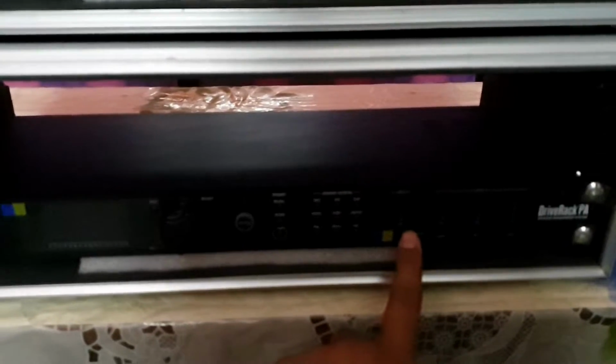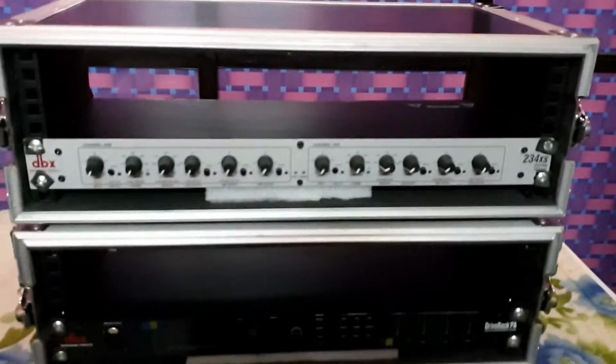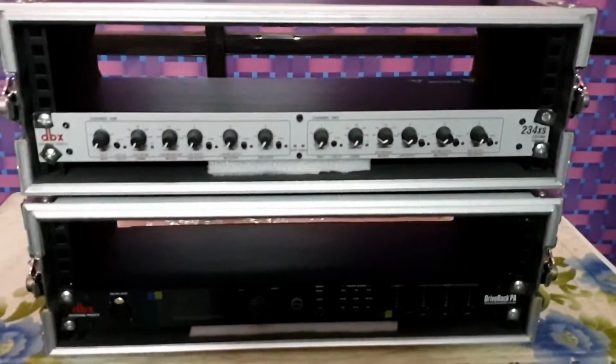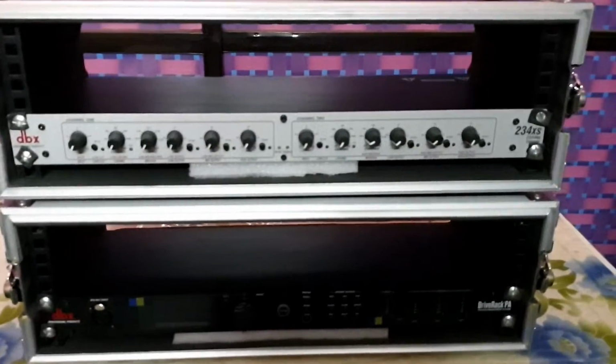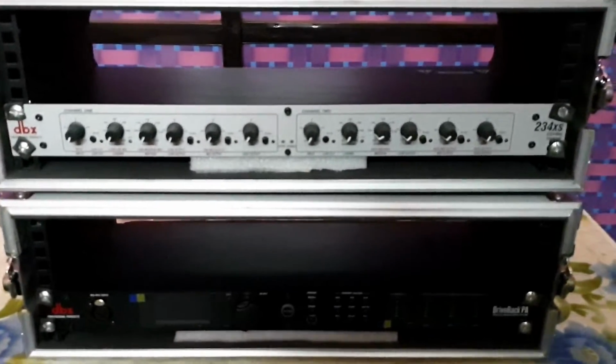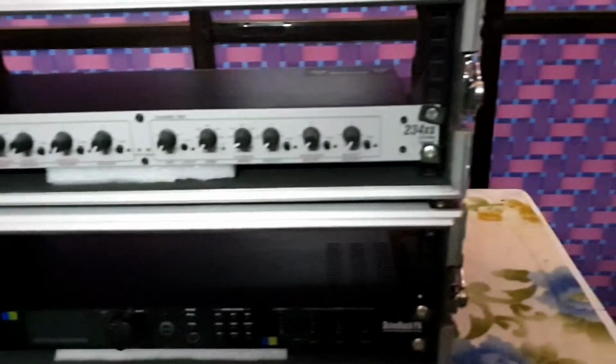And this is the rotary knob with the LCD screen and a couple of buttons as well. I will also turn on both the crossovers and show you how they look once turned on. So this is the front panel and I will show you the back panel as well.